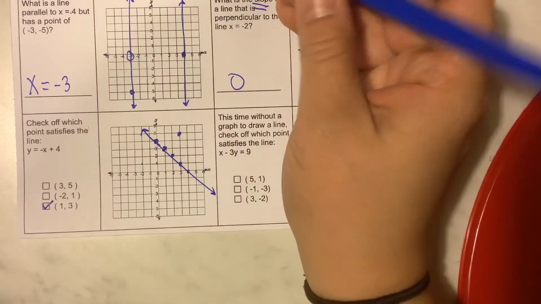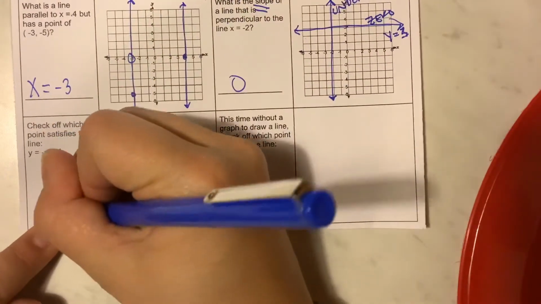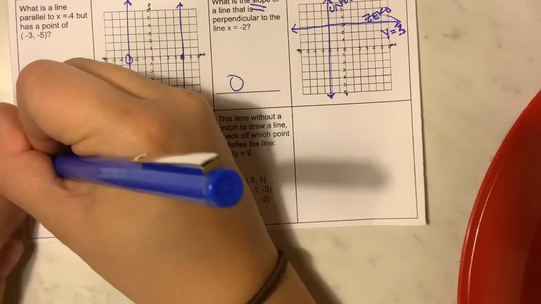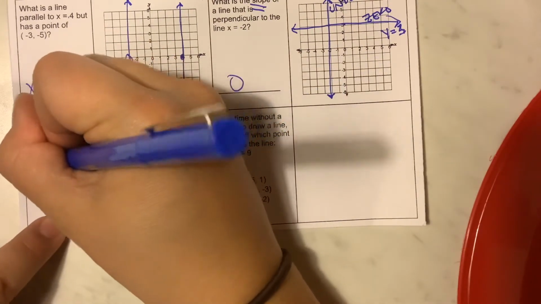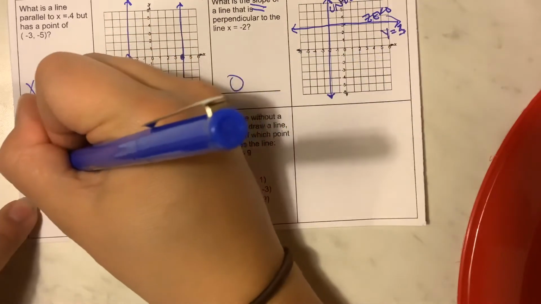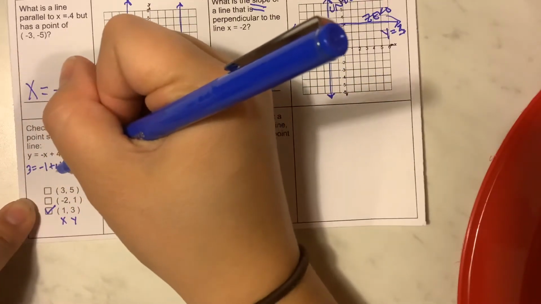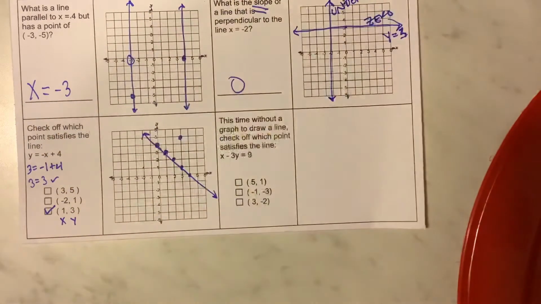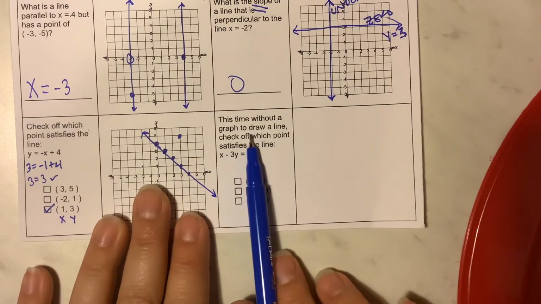I could have checked by using the equation. I could plug in, since this is an x and this is a y, I could plug them in here. So instead of a y, I'm going to put a 3. And instead of an x, I'm going to put a 1. But I still needed that negative because that negative was in front of that x in the first place. So negative 1 plus 4 does equal 3. Yay, it worked.